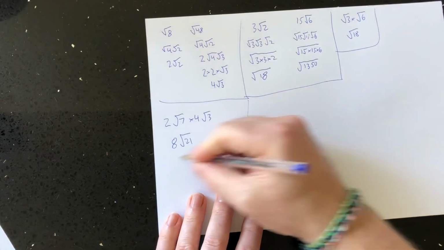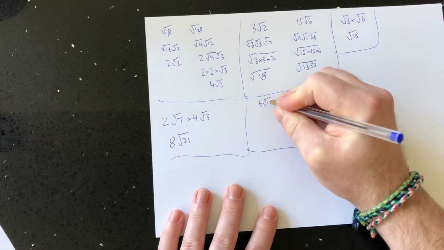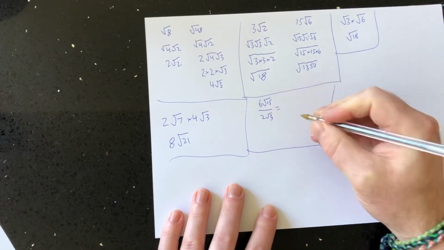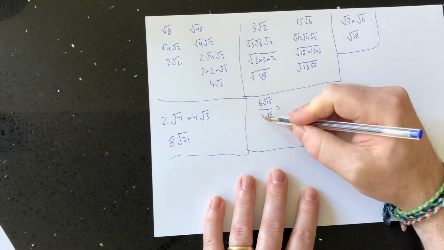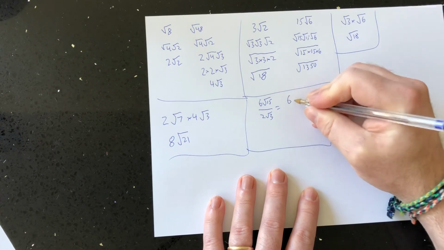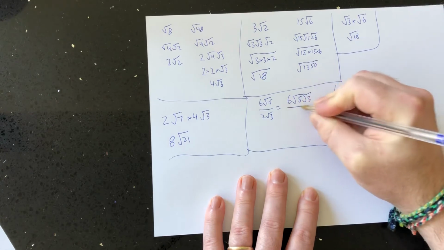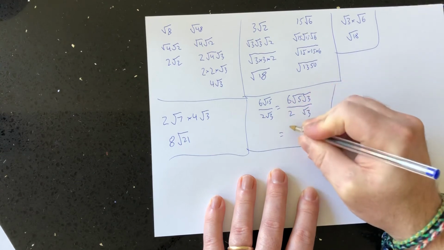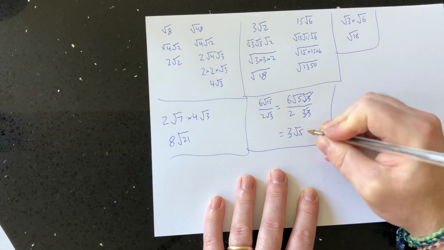Final one is we can bring in division. So if we've got 6 root 15 over 2 root 3. Again, just like algebra, we kind of treat these a little bit separately. So ultimately we're going to do 6 divided by 2, which will be 3. But to start with, I'm going to break this one up into root 5 root 3 over 2 root 3. And then I can see what's going to happen. 6 divided by 2 is 3. Root 3 divided by root 3 cancels to leave us with root 5.